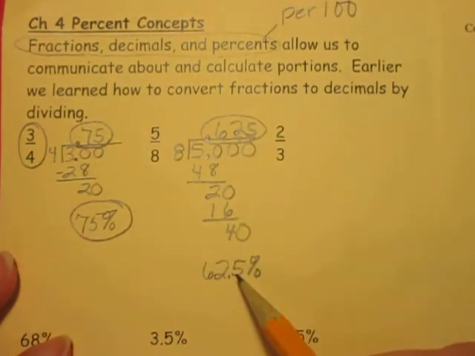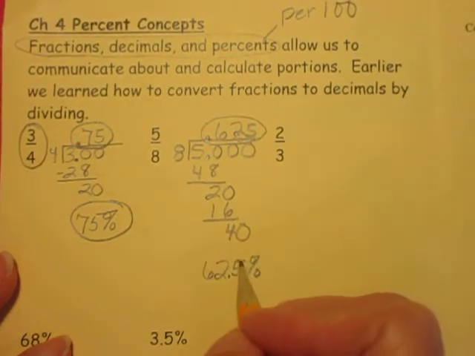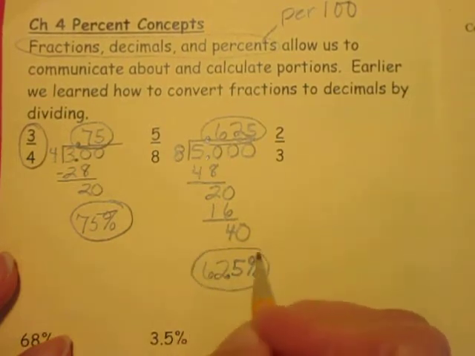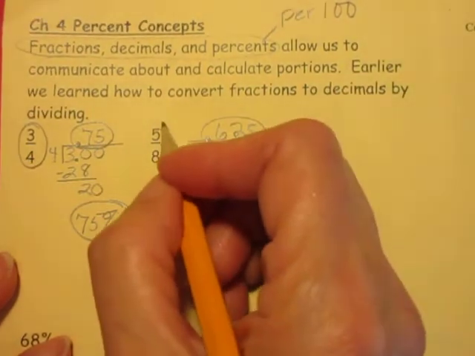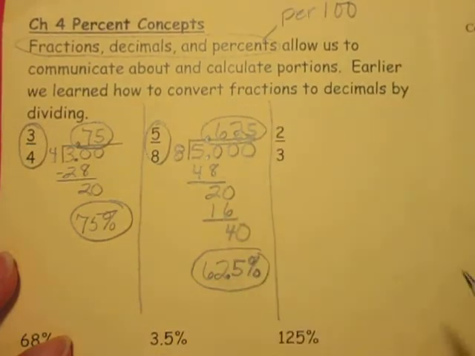Some of you may have learned to take your decimal and multiply by 100 to get the percent. But when you do that, just make sure that you insert the percent sign, because now it's in percent format. So in this case we have this portion written as a percent, as a decimal, and as a fraction.